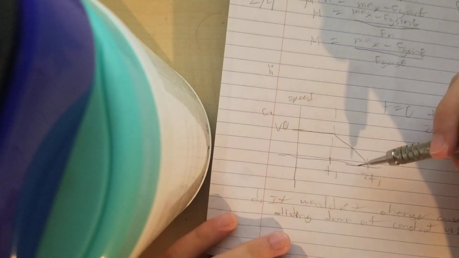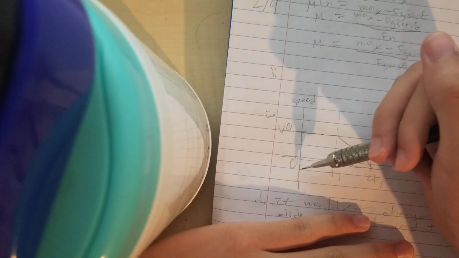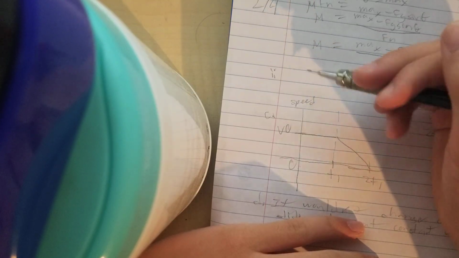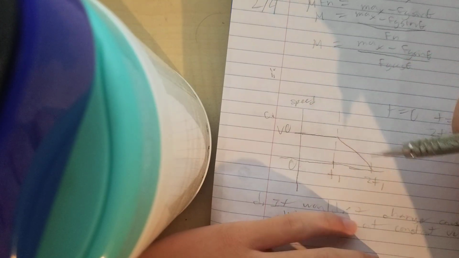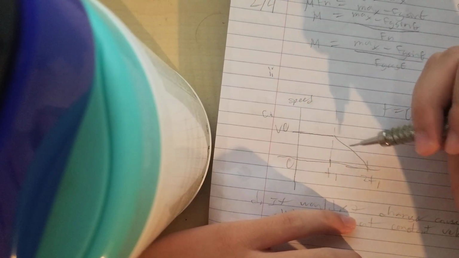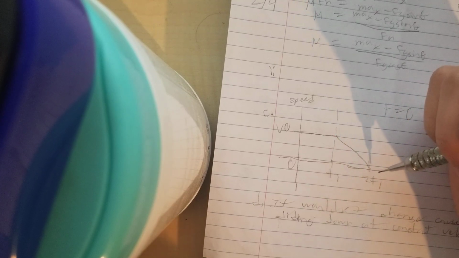So for part C, from t equals 0 to t1 it is sliding at constant speed, and this is a function of speed over time, so it will just be horizontal since the speed doesn't change at all. And since it is coming to rest, it will be coming to 0 from t1 to t2. So it will slowly go down.